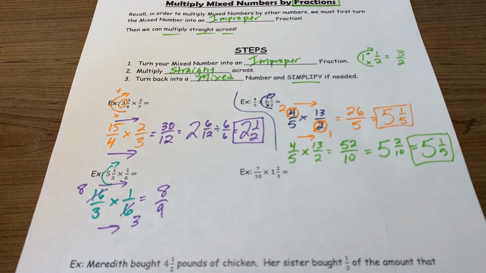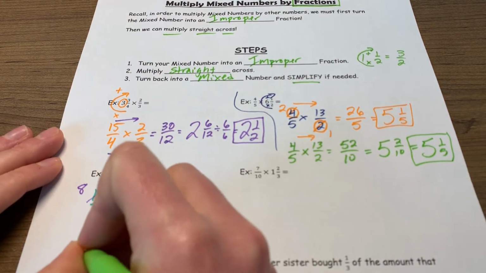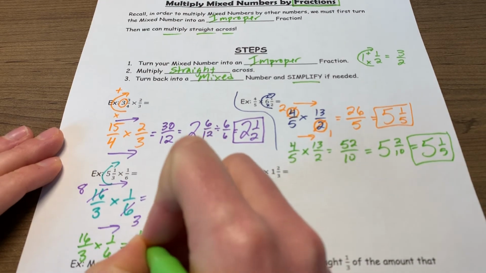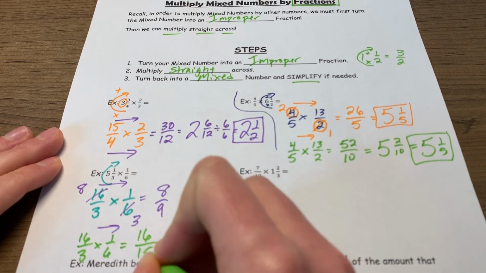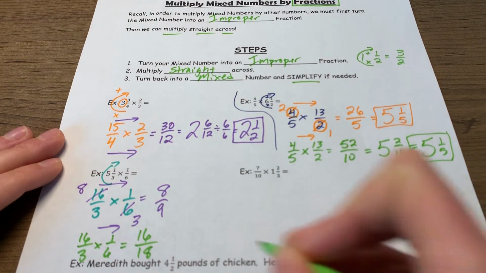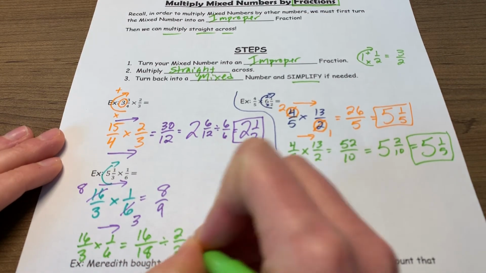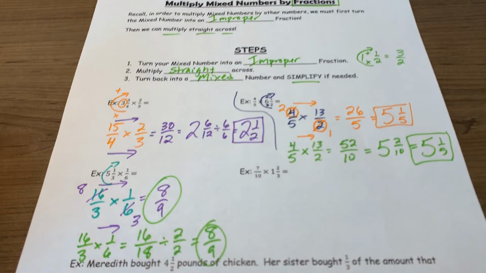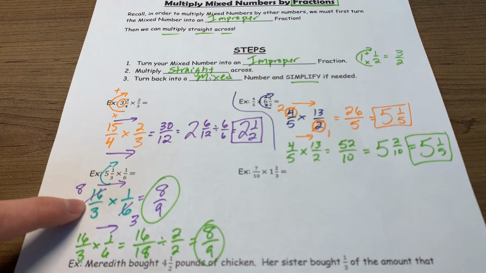Let me show you how it could have been done without cross simplifying. So if I just left it as 16/3 times 1/6, if I multiply straight across, I get 16/18. And now I have to simplify, divide the top and bottom by 2 because they're both even, and I get 8/9 either way. So you have two options to get to the same answer. I challenge you to start cross simplifying first. It really does make life a lot easier.